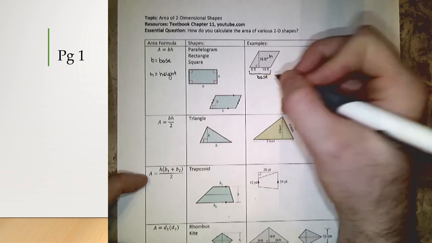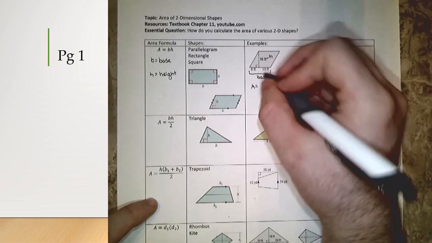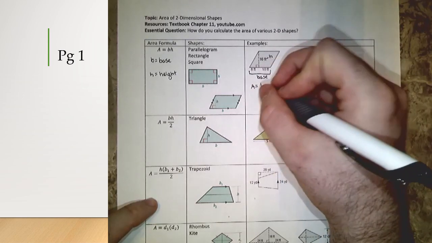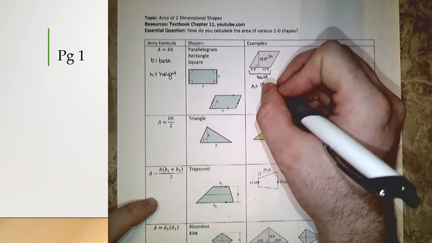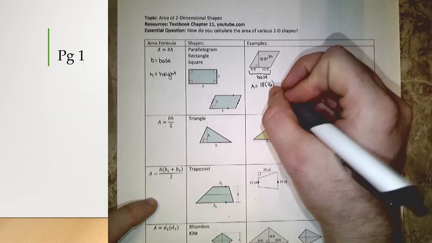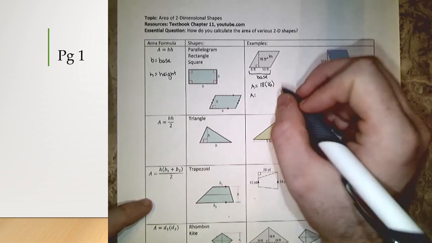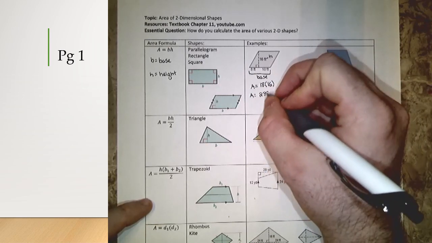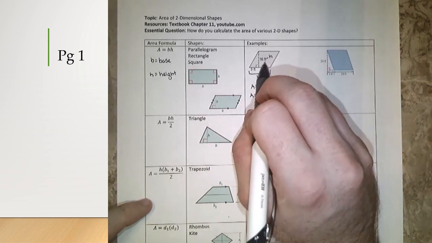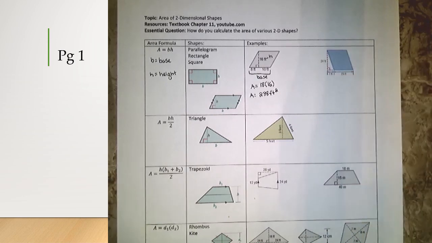So when I do it, A equals, now the base, the full base, 10 plus 8 is 18, times the height, which is 16. When I multiply those together, it would be 288. So you want to make sure you don't forget the units. Whenever you're doing area, it's going to be squared. So in this one, it's 288 feet squared.